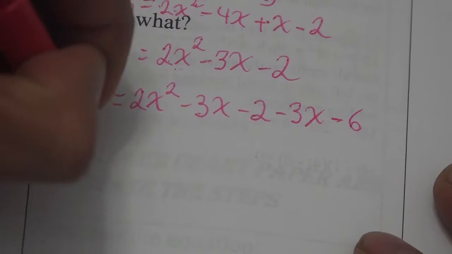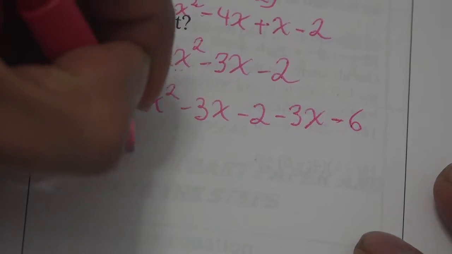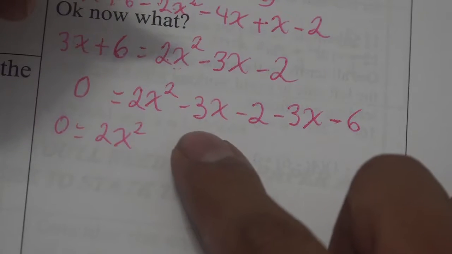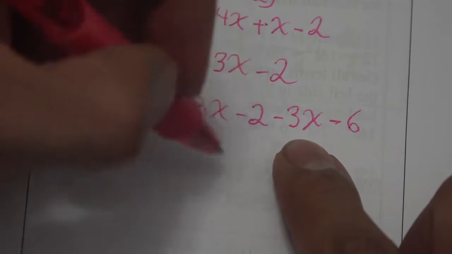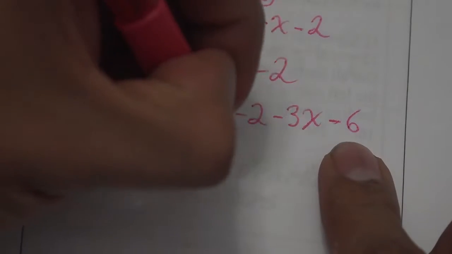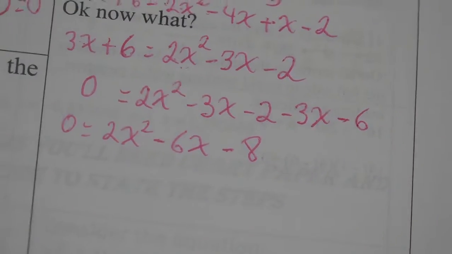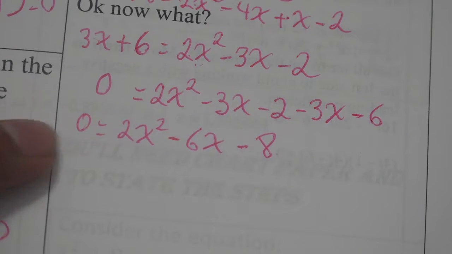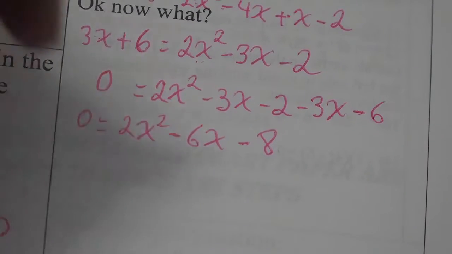So we add the like terms again. So we have 2x squared. Negative 3x goes with negative 3x, so that is negative 6x. Negative 2 minus 6 is negative 8. And look, it is equal to 0, so I'm holding the equation true.